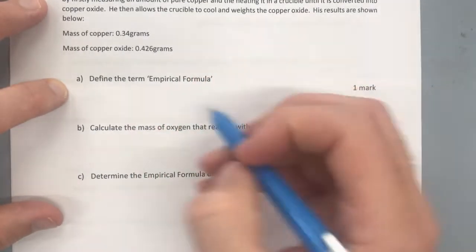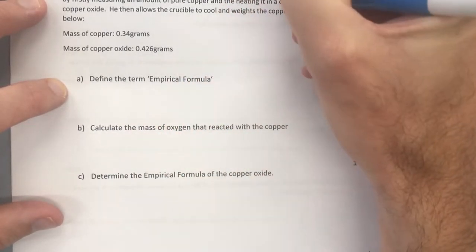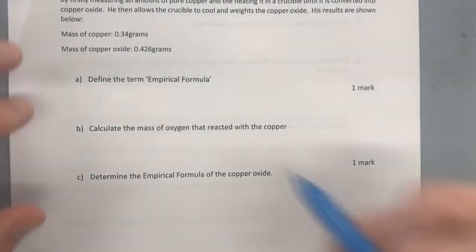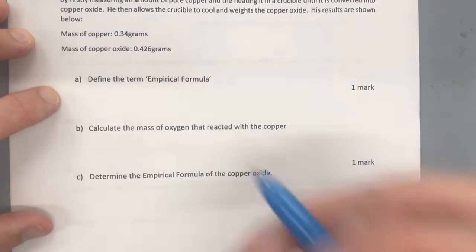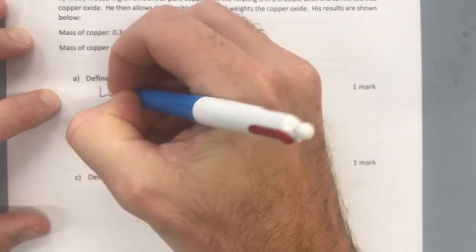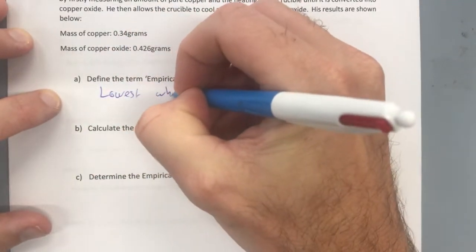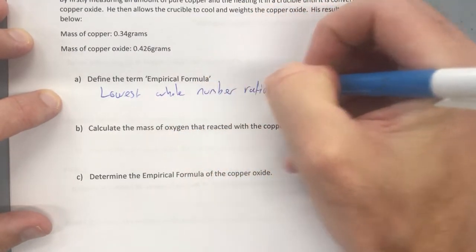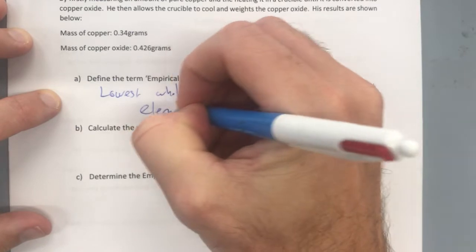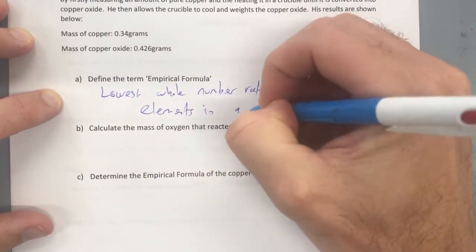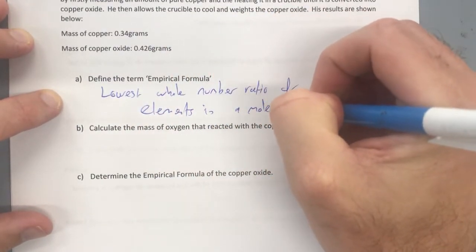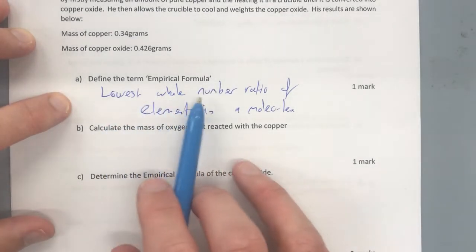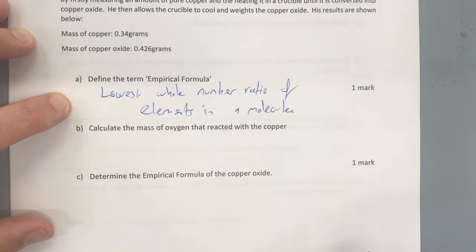Well, this is a great one. Empirical formula, I've highlighted here. Obviously, you need to go into your bank of knowledge as to what empirical formula is. The first question makes you do that straight away. It is the lowest whole number ratio of elements in a molecule. That's what the empirical formula actually is. By definition, empirical formula: lowest whole number ratio of elements in a molecule.